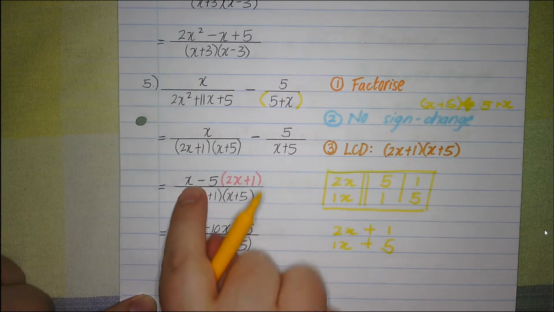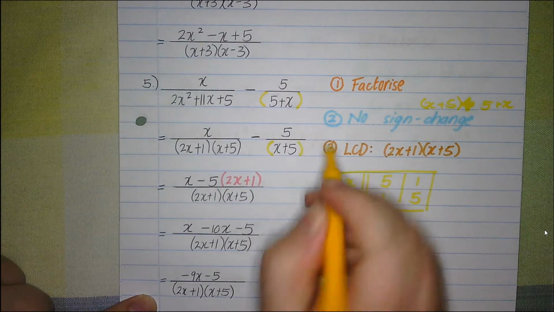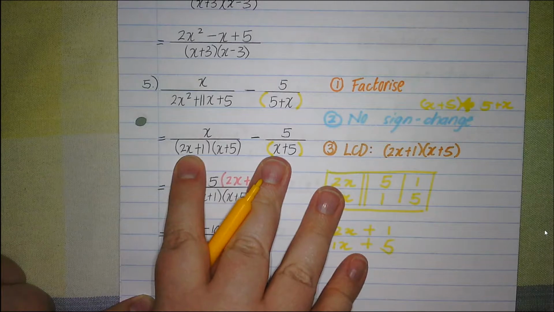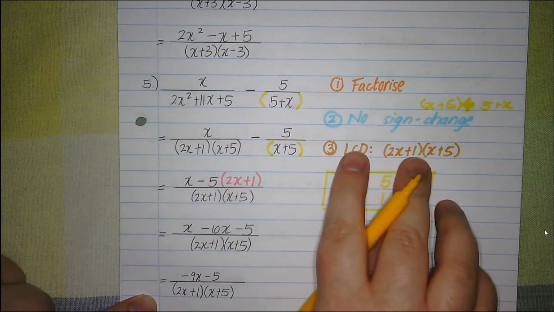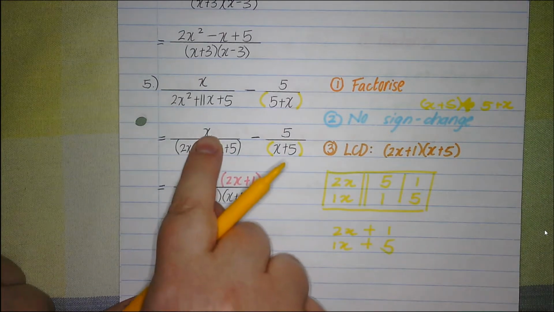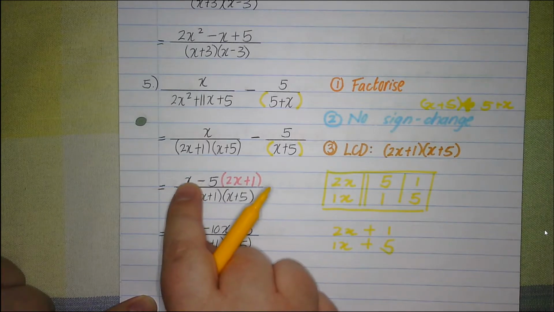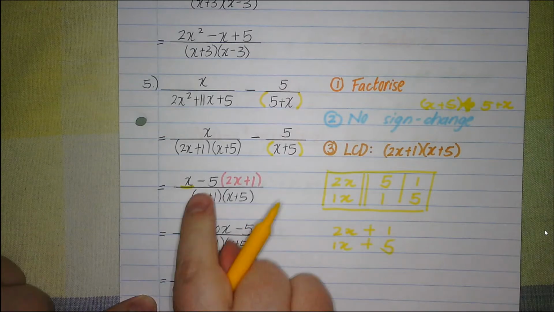Right, so over here I need to find my LCD. We have 2x plus 1 as a factor and x plus 5 as a factor, so the LCD is 2x plus 1 and x plus 5. This numerator is already over the LCD, so it is left alone.